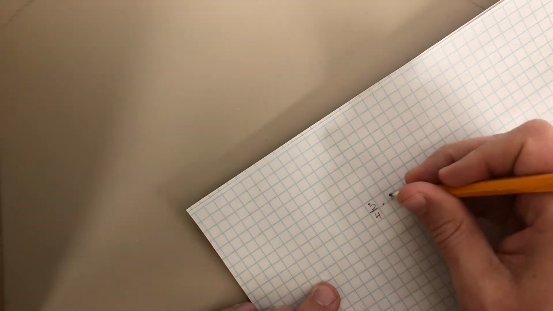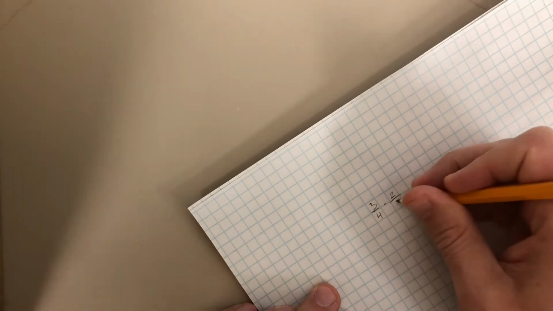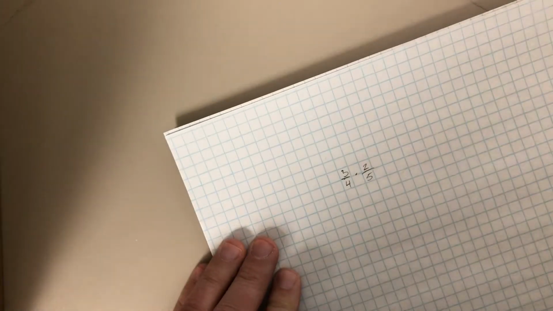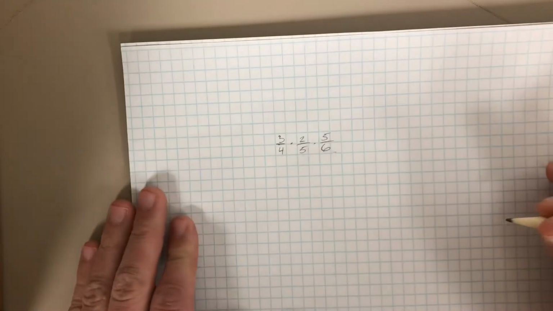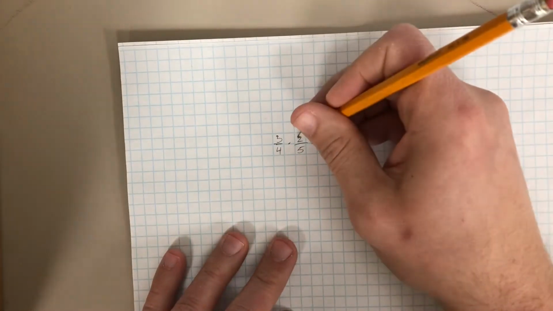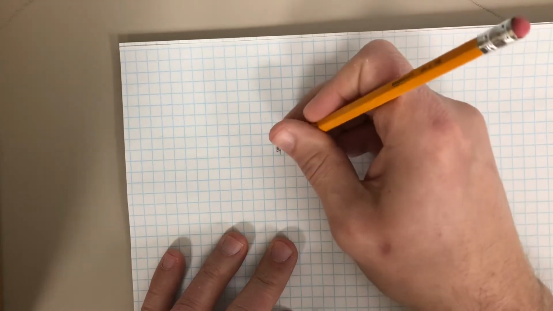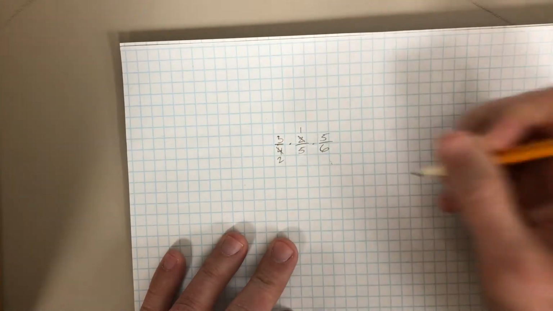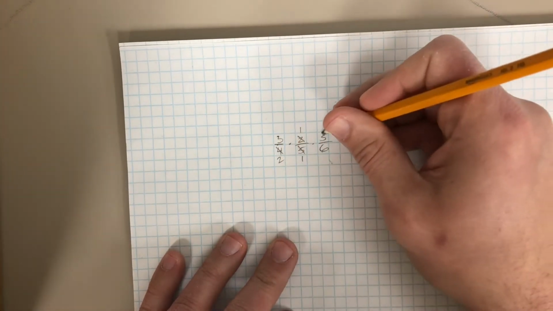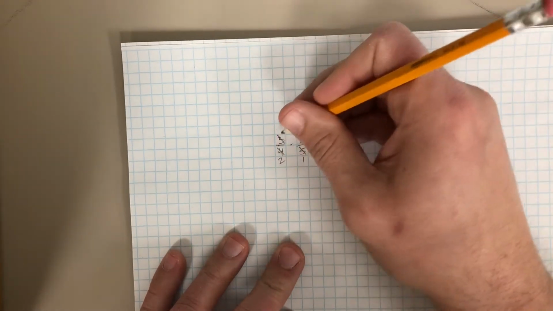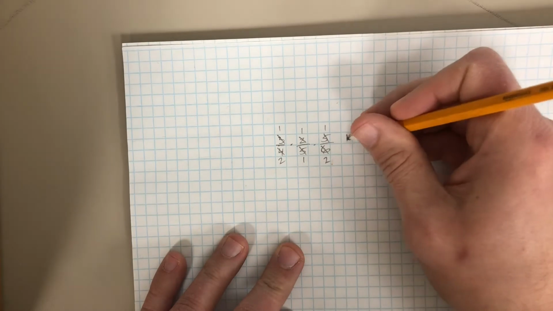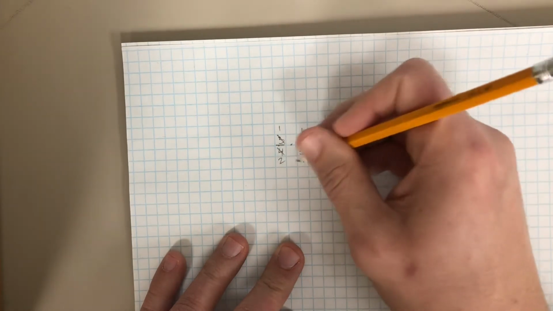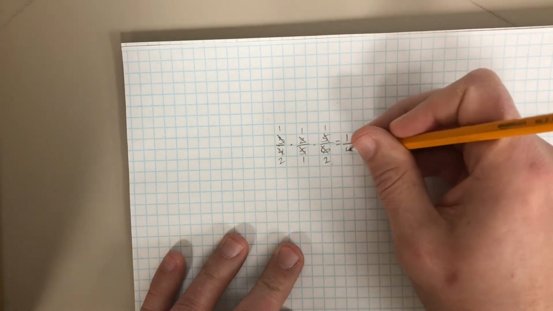3/4 times 2/5 times 5/6. All right, so what can we cancel top and bottom? Well, 2 goes in there once, 2 goes in there twice, 5 goes in there once, 5 goes in there once, 3 goes in there once, 3 goes in there 2 times. 1 times 1 times 1 is 1, and 2 times 1 times 2 is 4, so this would reduce down to 1/4.